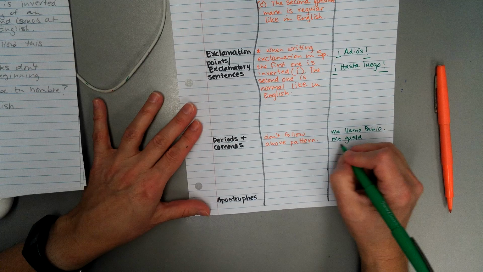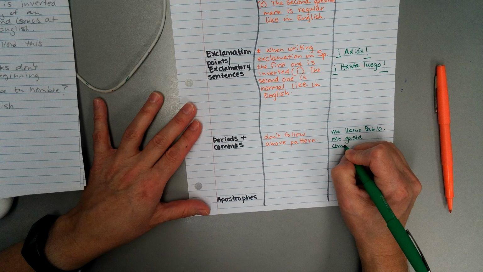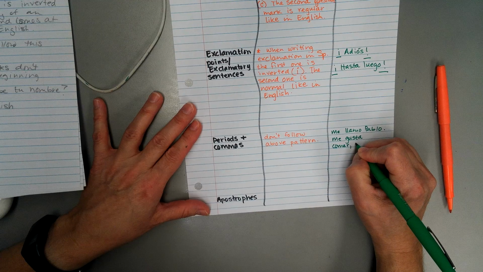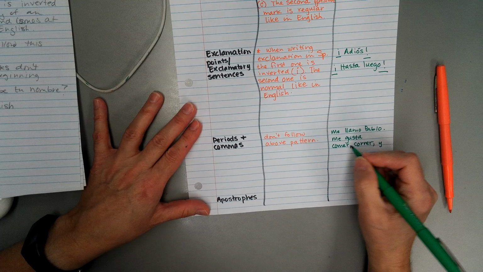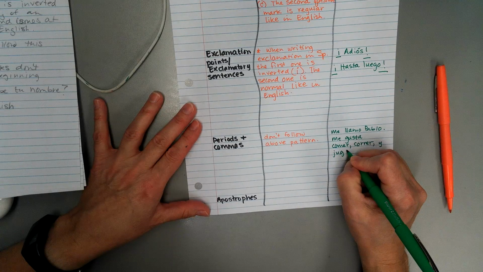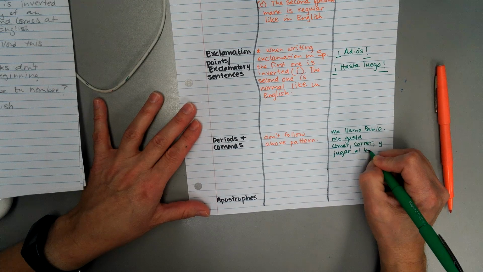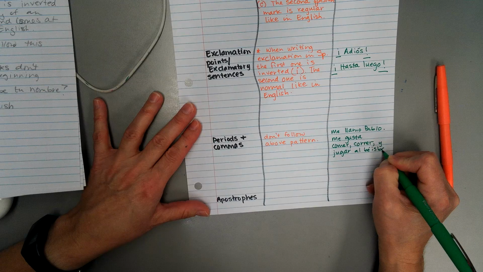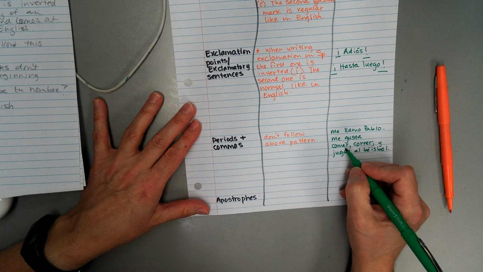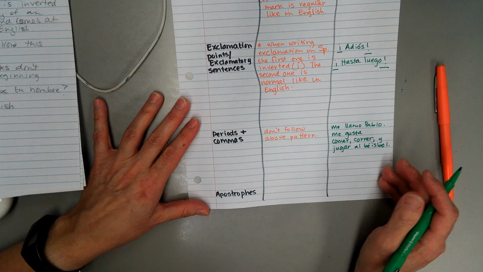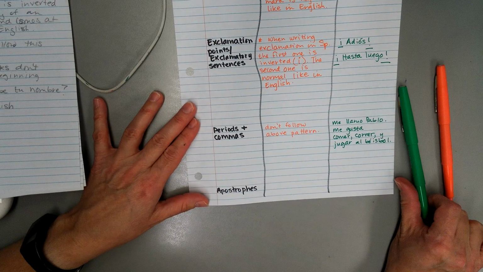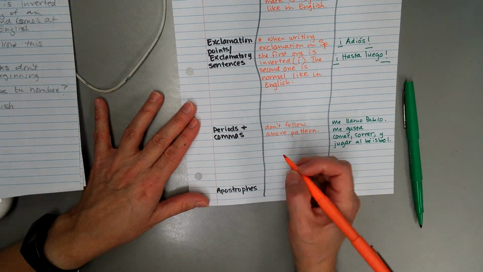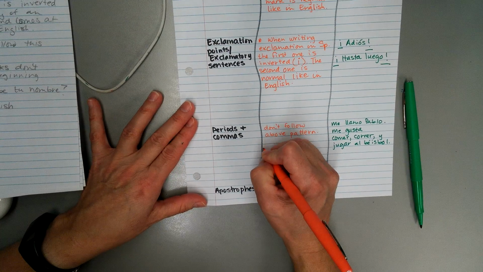Me gusta. We're going to learn me gusta. It's going to be coming up. Me gusta means I like. Me gusta comer, correr y jugar al béisbol. So this means I like to eat, run, and play baseball. Notice the commas are just regular. Okay.